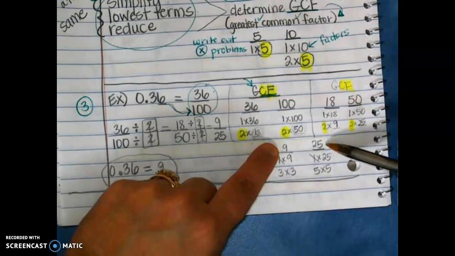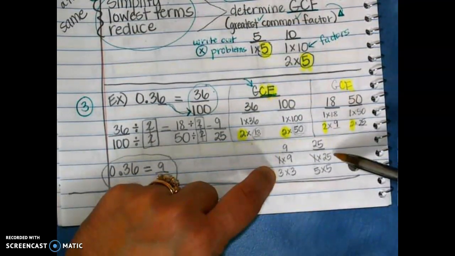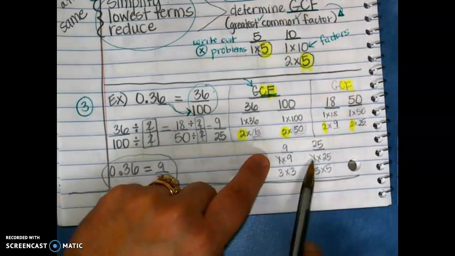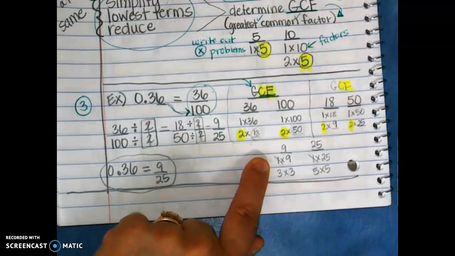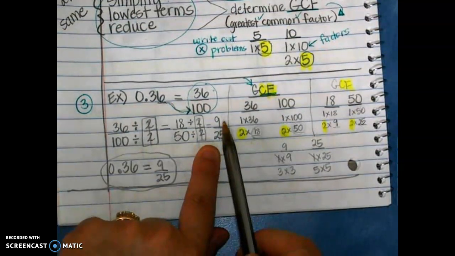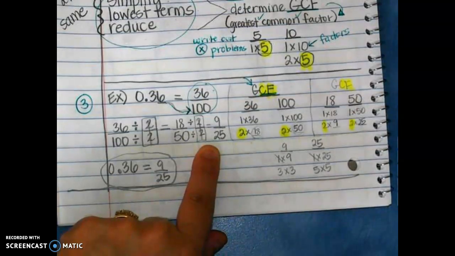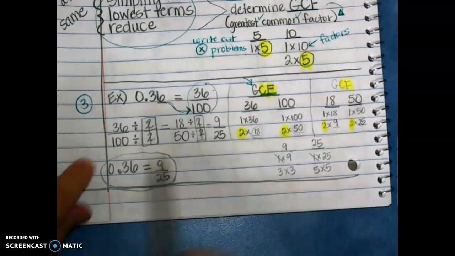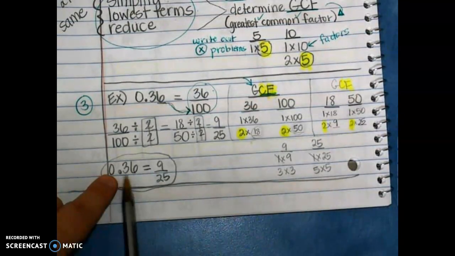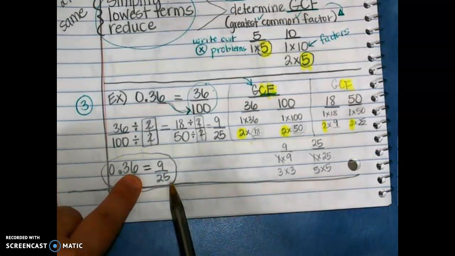So here is my 9 and my 25, where I take them and I write out their multiplication problems. The only number I could find they had in common were 1's. And I have learned through practice that if I divide 9 and 25 both by 1's, I'm going to get the same number back. So I'm done. There is no other common factor to divide out. So I know that 36 hundredths is equivalent to 9/25.